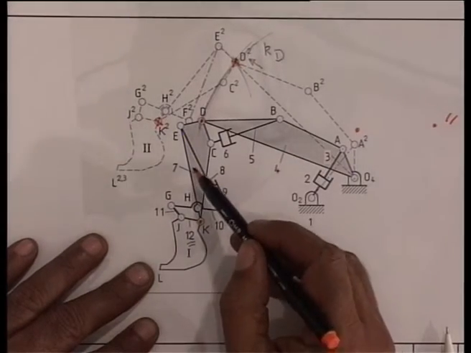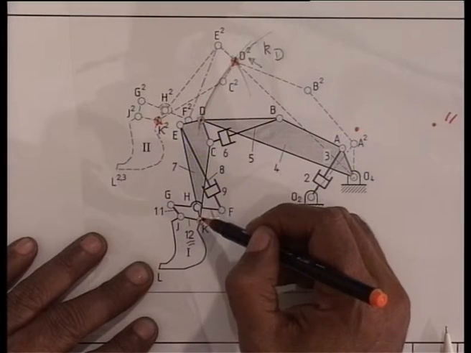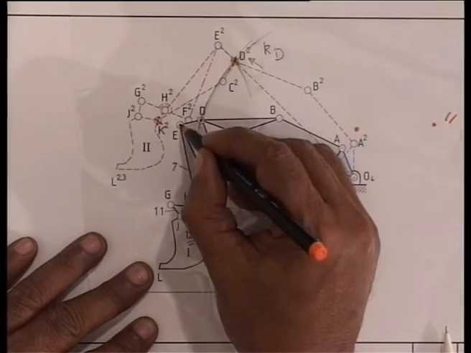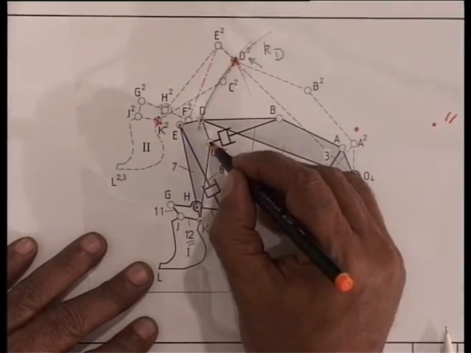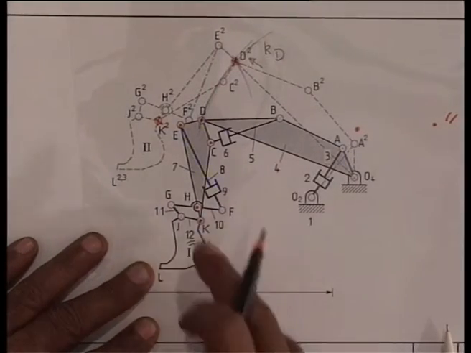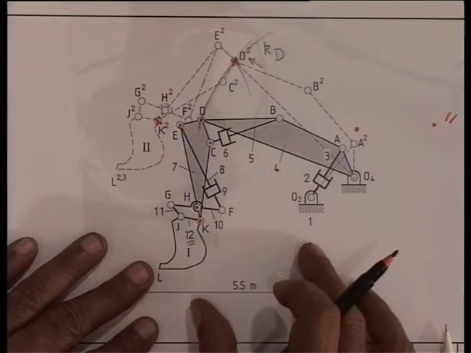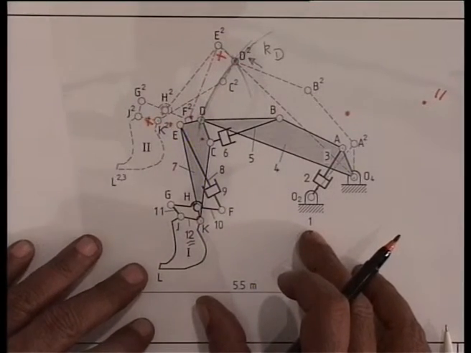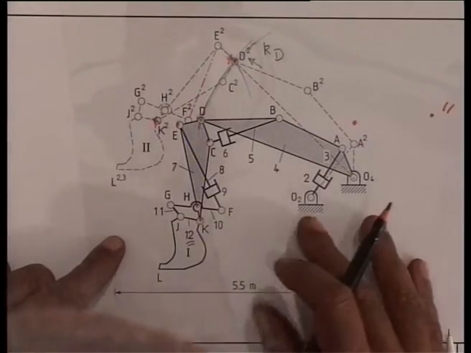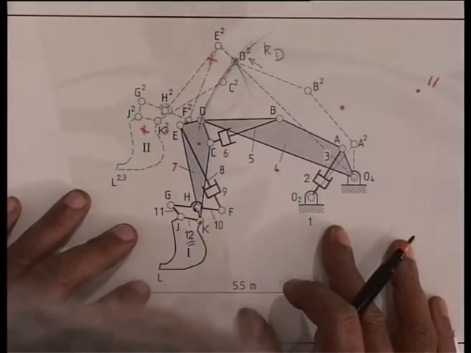Now, link number 7 is a link of order 5 and it has 5 hinges, namely K, H, E, D and C. Now, these 5 points do not change their relative positions, but K has gone to K2 and D has gone to D2. So, if I now take this, this is K. So, K goes to K2 and let me mark this point, that will be easy to remember.